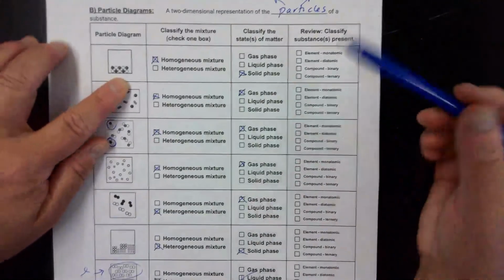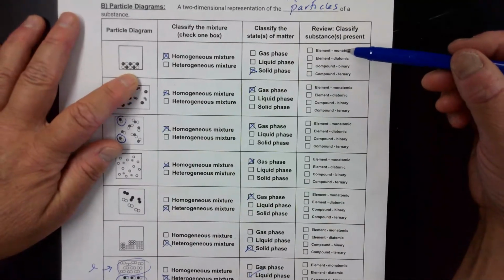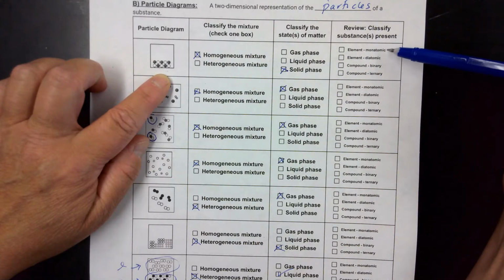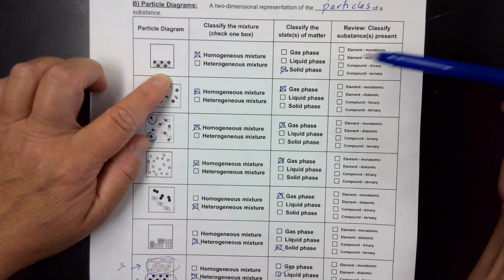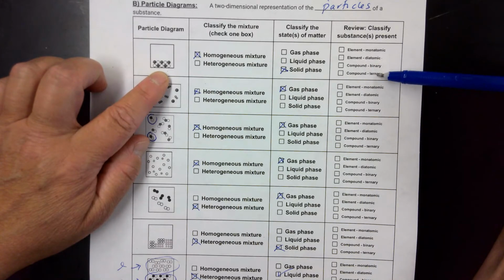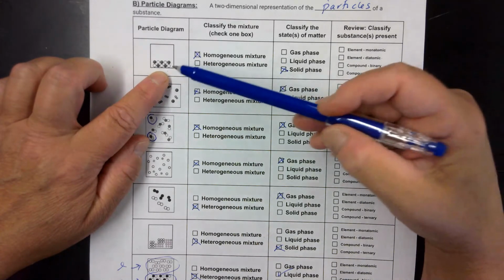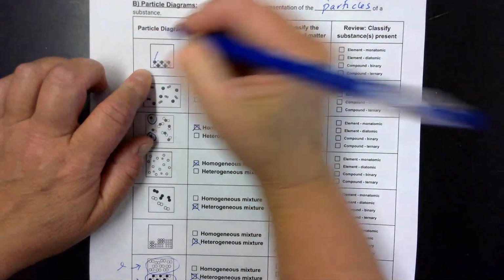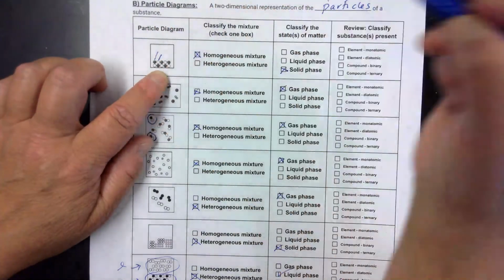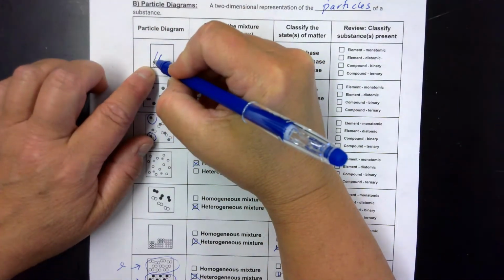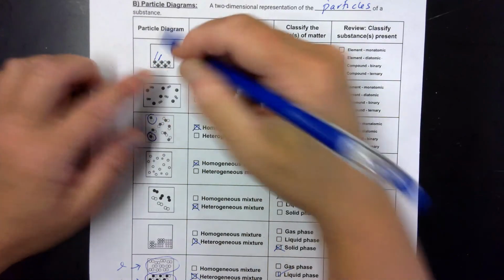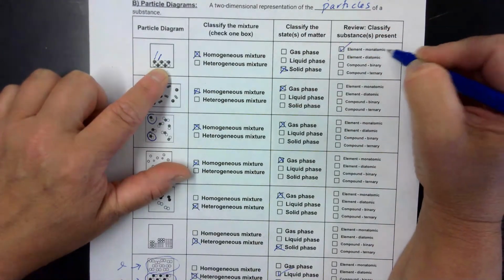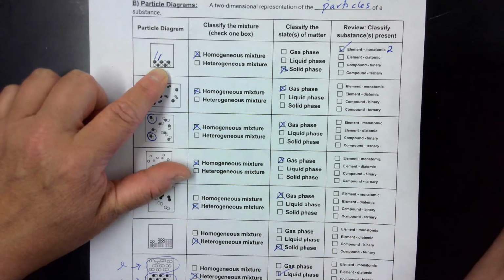Lastly, we're going to look at this particle diagram and decide what we have in it. Do we have an element? And if so, is it monatomic or is it diatomic? Do we have a compound? And if so, is it binary or ternary? I'm going to argue that because these are all packed together tightly, this is one type of element and this is another type of element. So I would argue that this is a monatomic element and this is a monatomic element. They're just packed together super ordered and super evenly. So I'm going to say that there's 2 elements that are both monatomic.